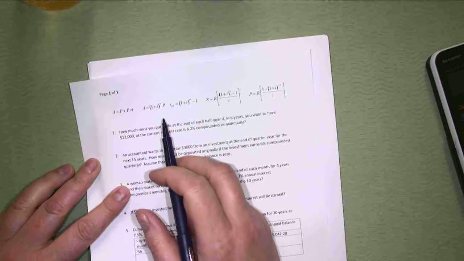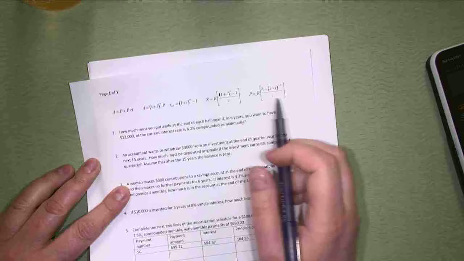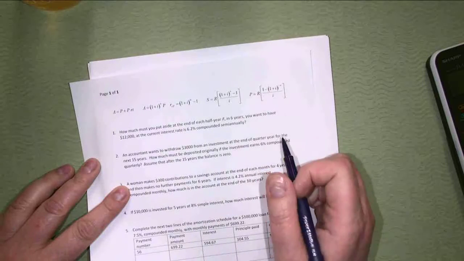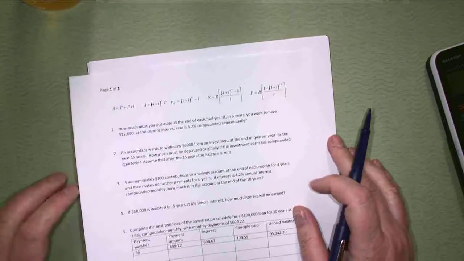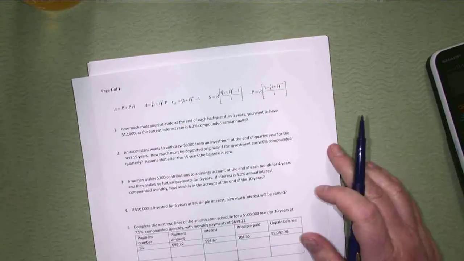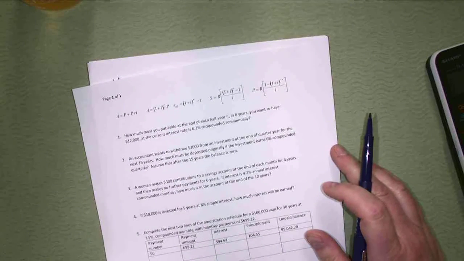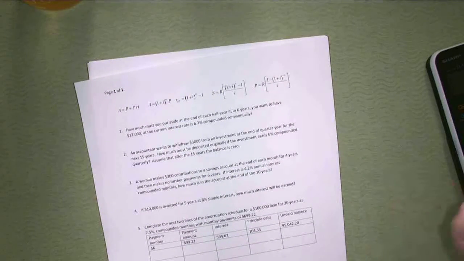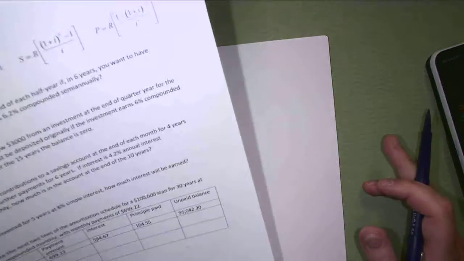Yeah, so I'll just copy and paste that right onto the test, so you'll get that same list of formulas. I didn't make up the test yet, but basically this is always what it looks like, and it's really only an hour long.